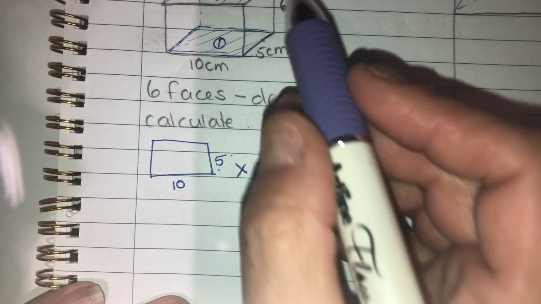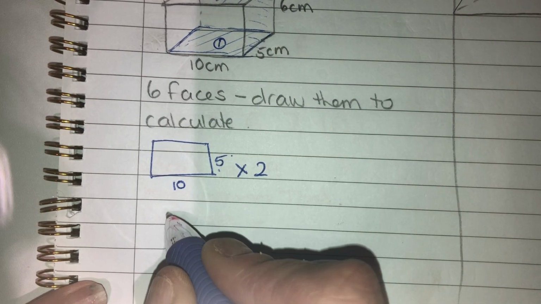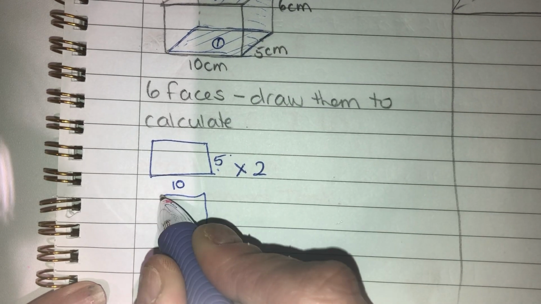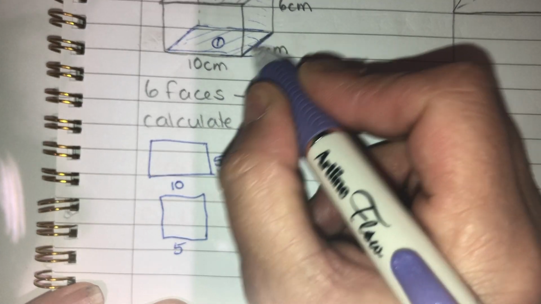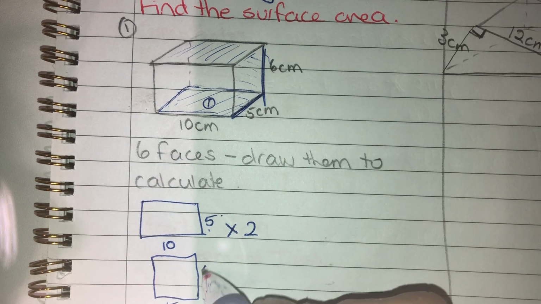Before we do any maths, let's have a look now at the ones on the end. So if we drew that one, not to scale, mind you, we have a 5 on the bottom, this here. Oh, sorry, and up the side we have a 6.